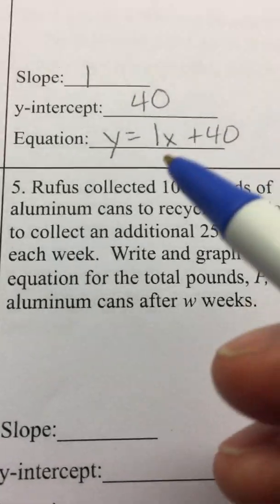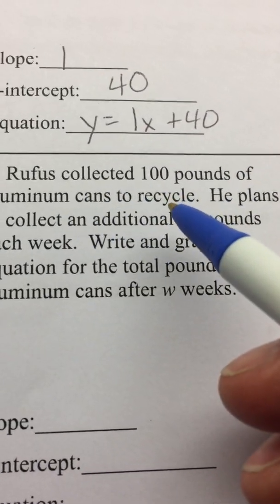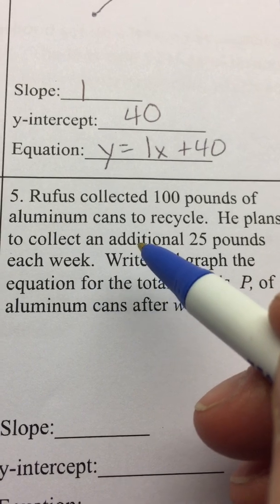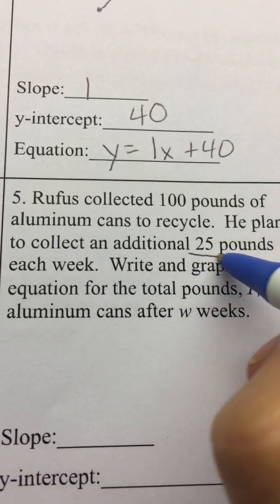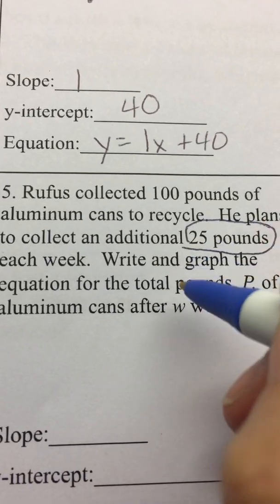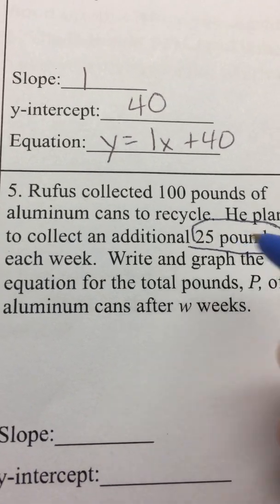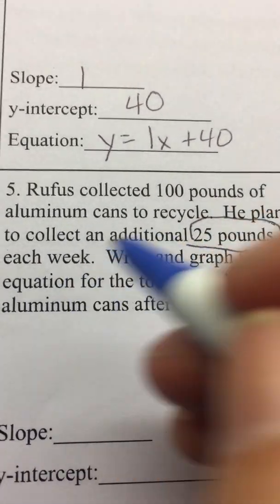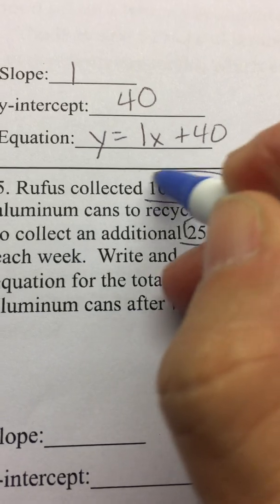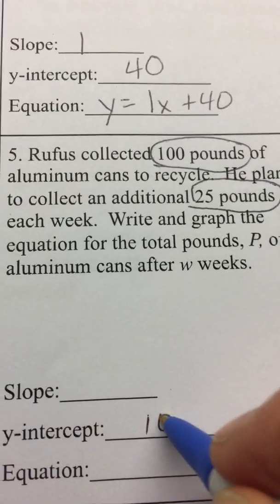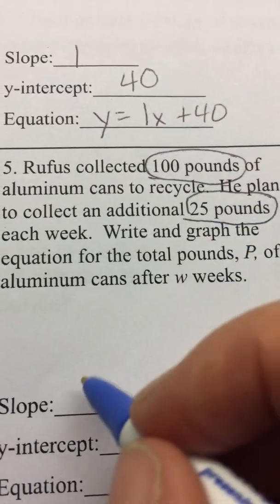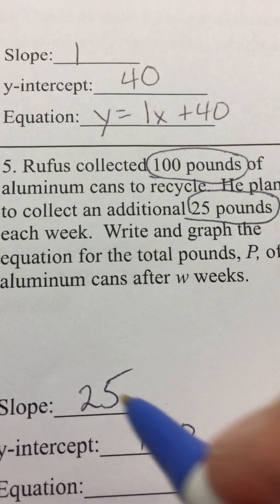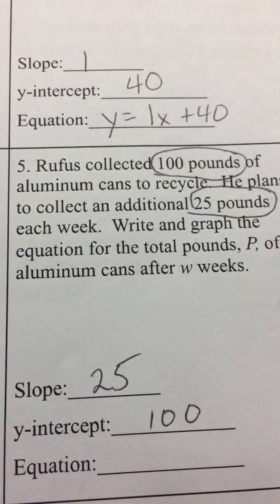There we go. Rufus collected 100 pounds of aluminum cans to recycle. He plans to collect an additional 25 pounds, so he's getting more pounds. So my totals are going up, so that's a positive. And it's 25 pounds each week, so that is my rate. How much did he start with? You're right, he started with 100 pounds. So 100 is my y-intercept, and he's going to collect 25 pounds per week. And it's a positive 25 because it's going to increase the amount of weight.